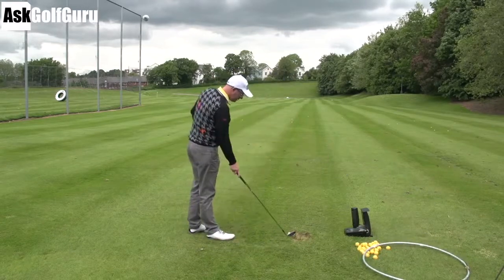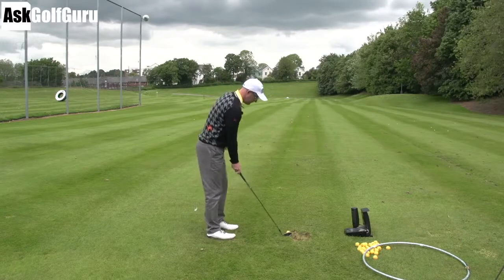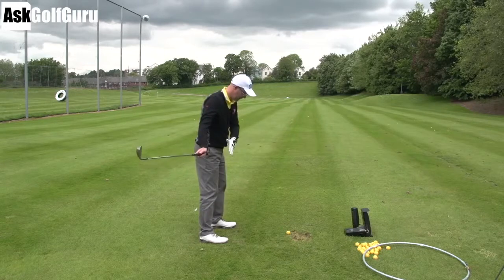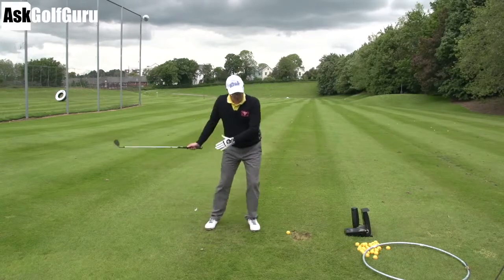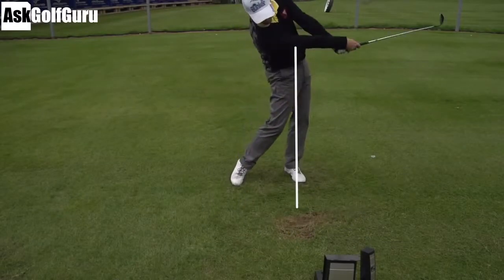So what I would like you to try to do to improve that, and like I said, I've done this quite a bit in other instructional videos, is to think about trying to go this way to hit the ball, so much more to the left, moving across, to try and move that hoop forward, to try and move it up to the ball and even ahead of it.